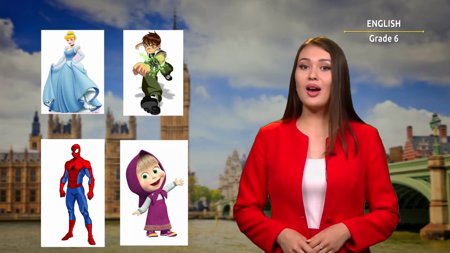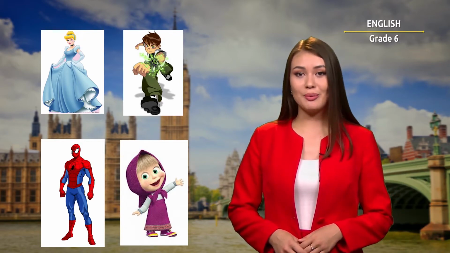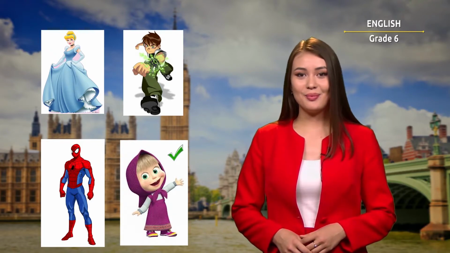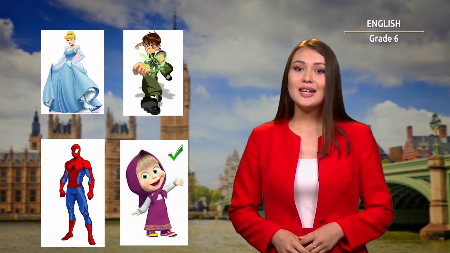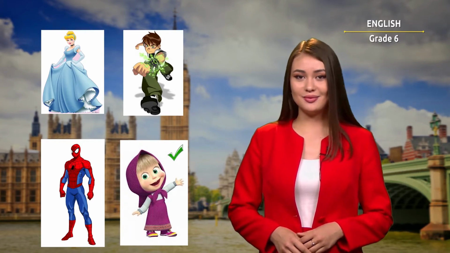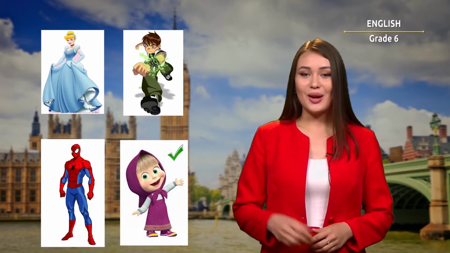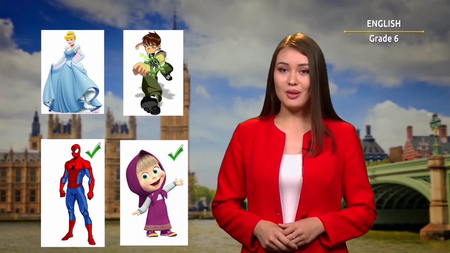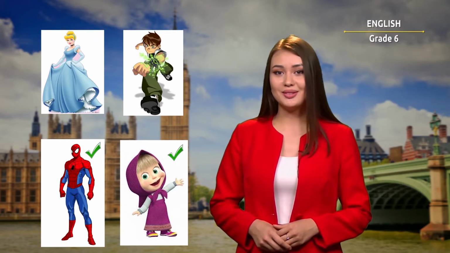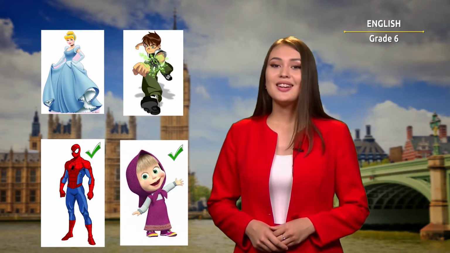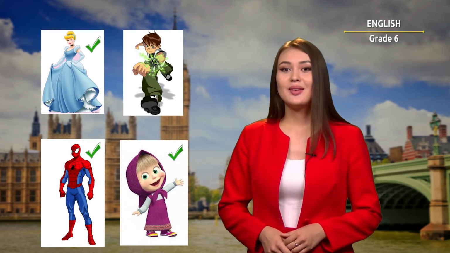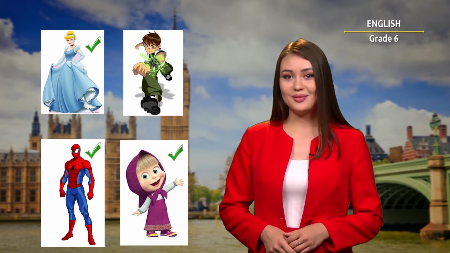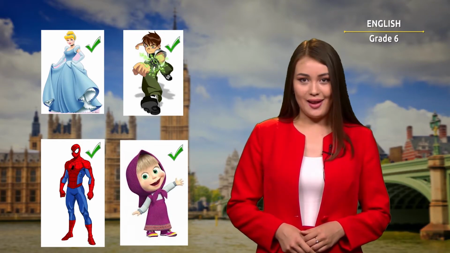She is a girl, her eyes are green and dresses purple. Great job! That's Masha. He is a hero. His costume is red and blue. Well done! That's Spider-Man. She's blonde and her dress is blue. Great job! That's Cinderella. And the last one, his trousers are green and the shoes are black. Great job! That's Ben 10.